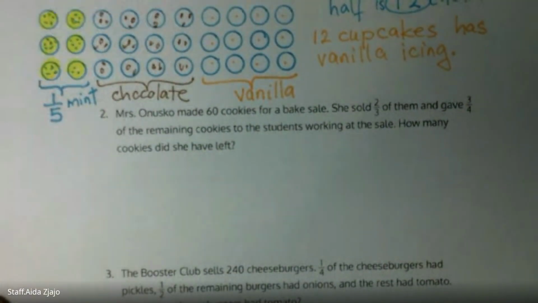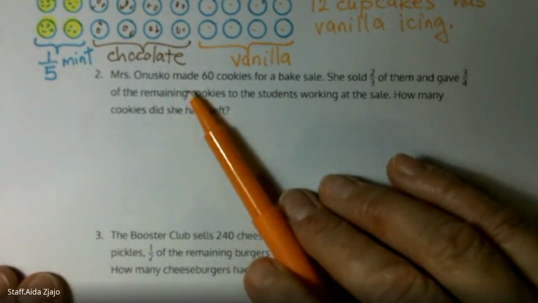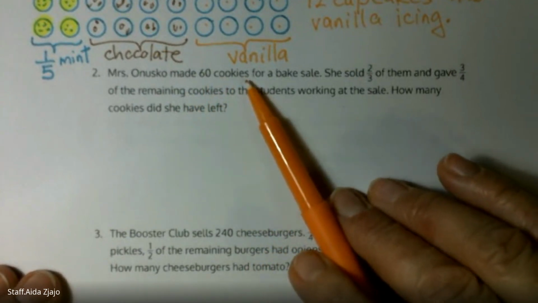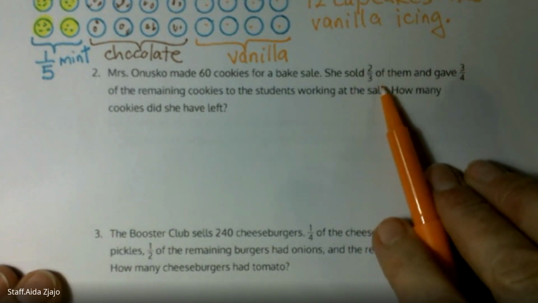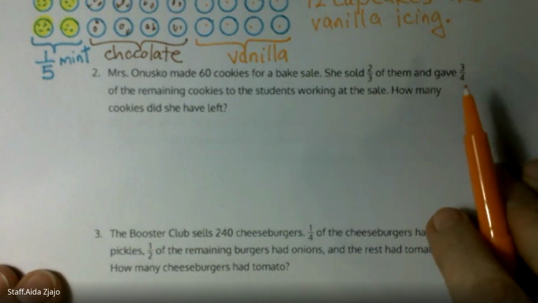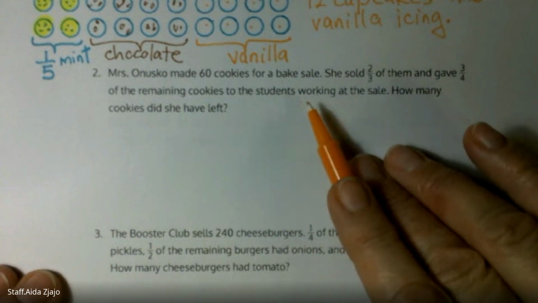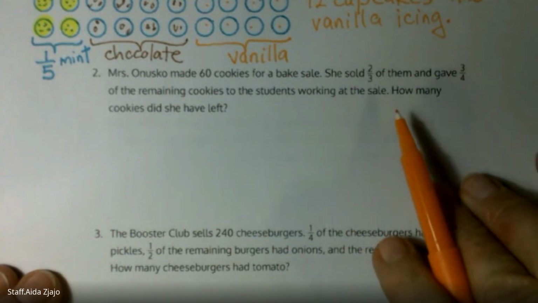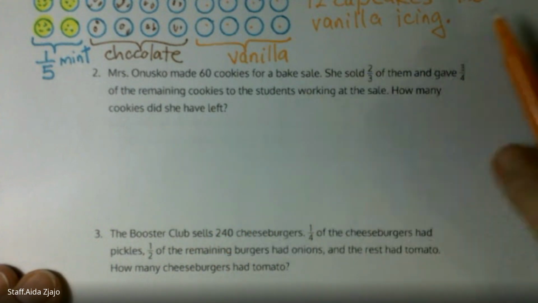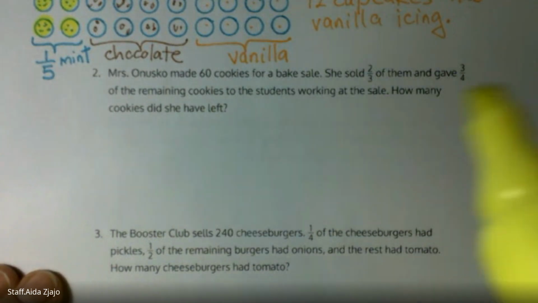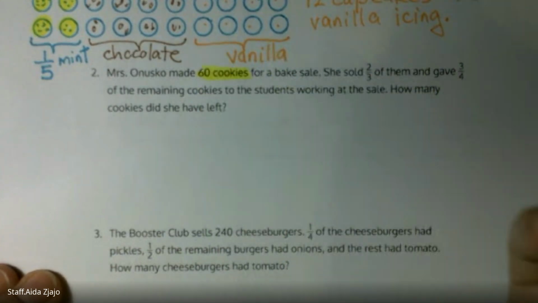The next one says Mrs. Onuska made 60 cookies for a bake sale. She sold 2/3 of them and gave 3/4 of the remaining cookies to the students working at the sale. How many cookies did she have left? So the total of the cookies is 60 cookies.